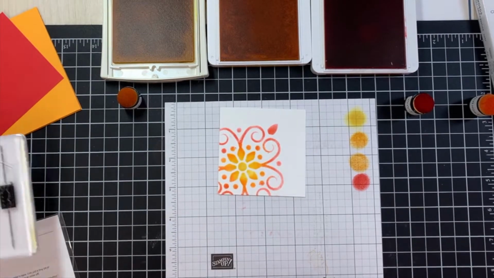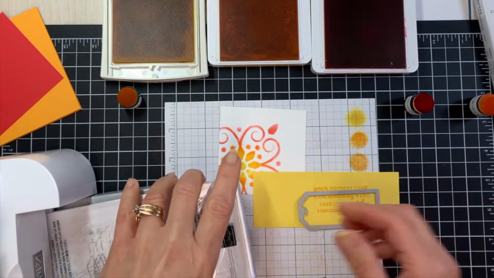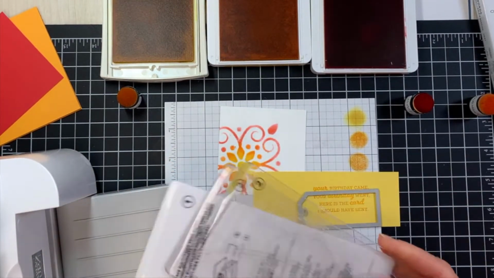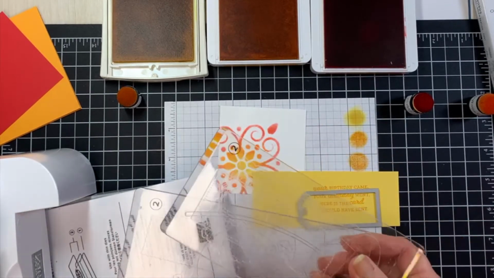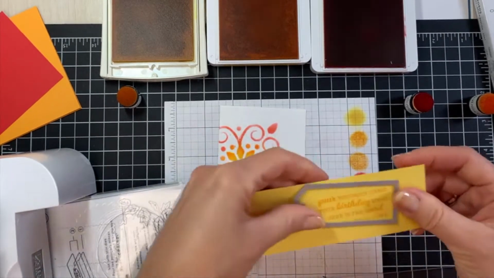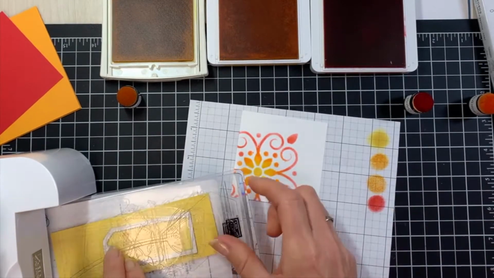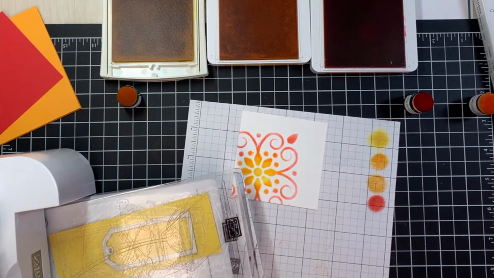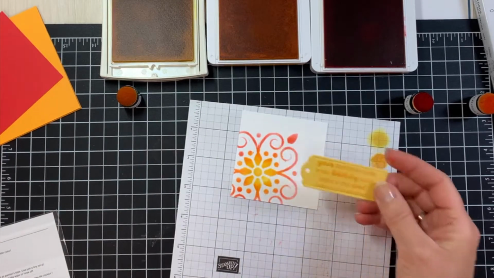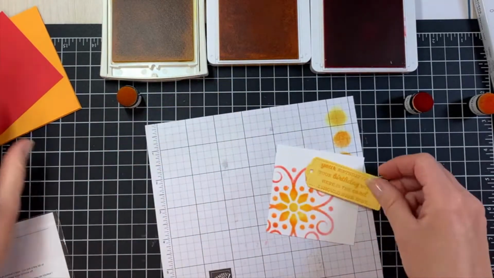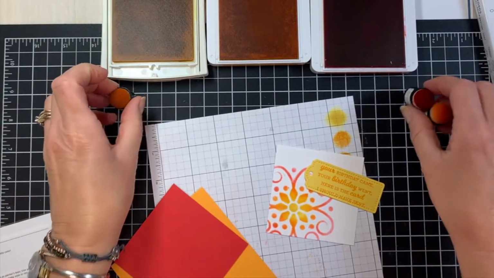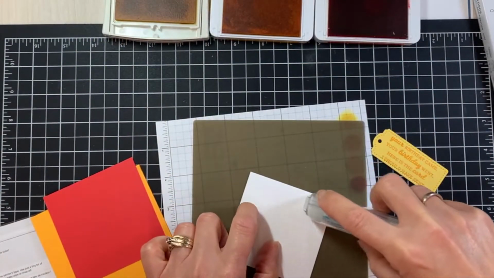Just right here. Okay, so to run that through, I've got my 3 plates, my number 1 and 2 of my number 2s, and that's going to go right through here. And like this, and I'm going to run that through. And I have already done that here. So now all we have to do is put together our card. And I'm just going to glue that down with my Stampin' Seal.